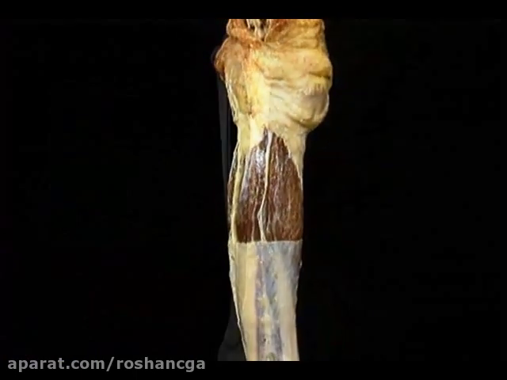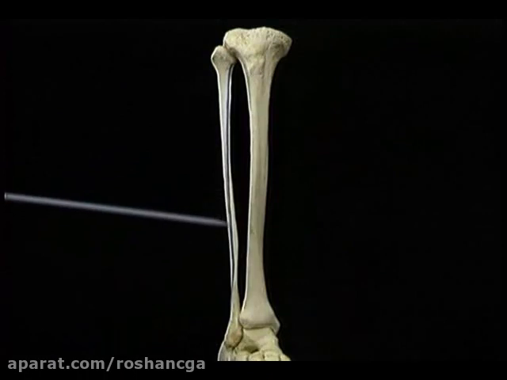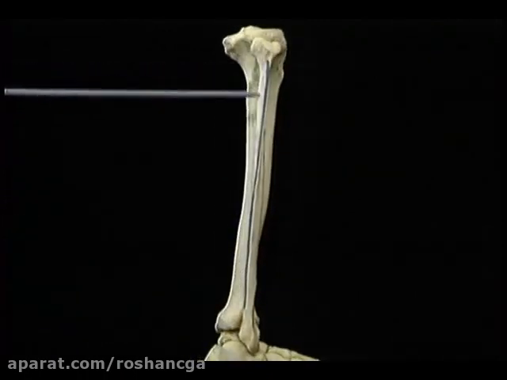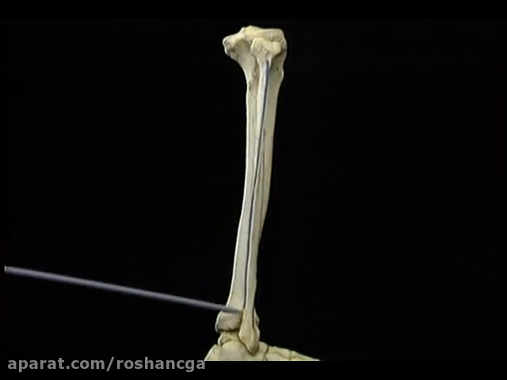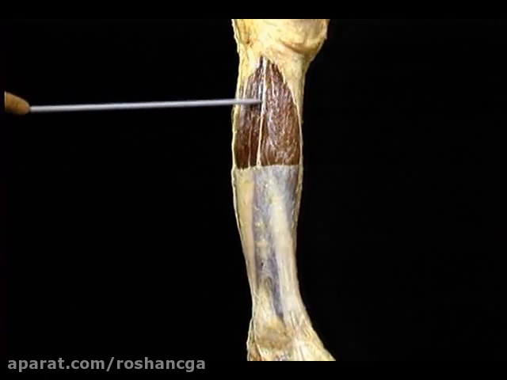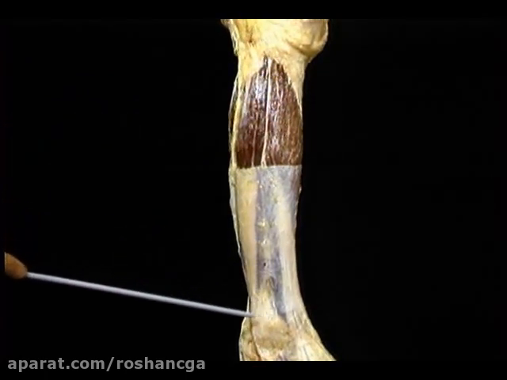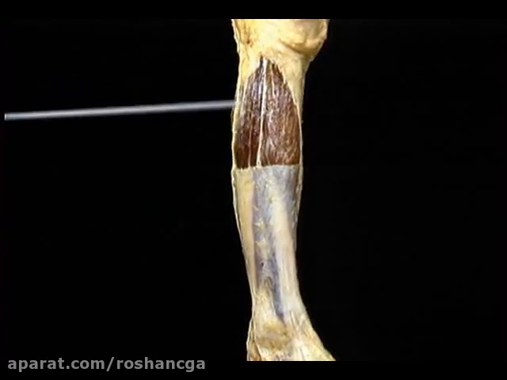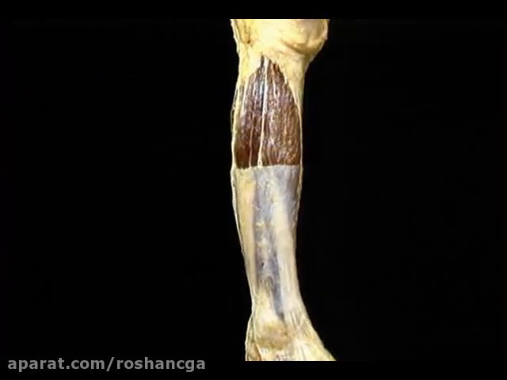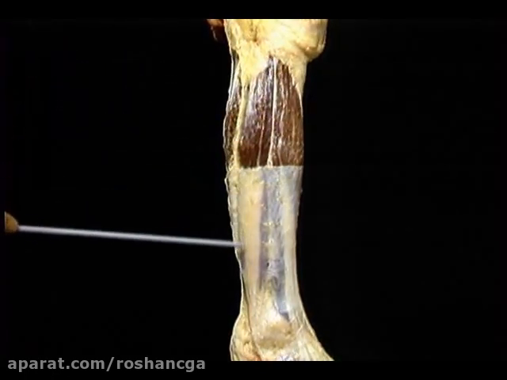These two septa are attached to the fibula here and here. The anterior crural septum divides the muscles in front of and lateral to the two bones into an anterior compartment, which contains four muscles, including tibialis anterior, and a more laterally placed peroneal compartment, which contains two of the three peroneal muscles.